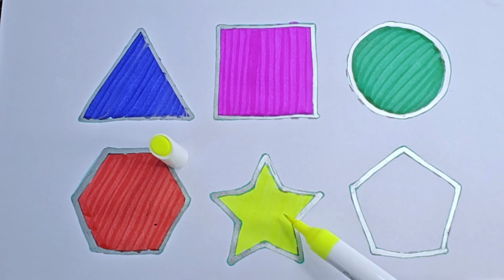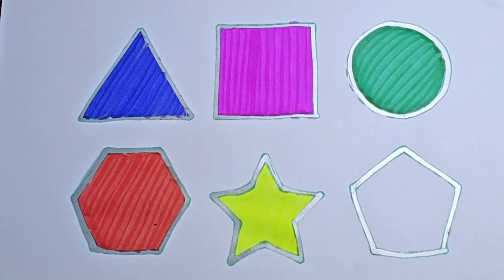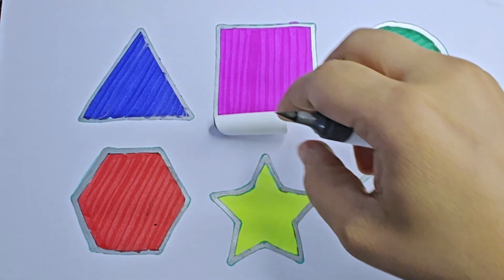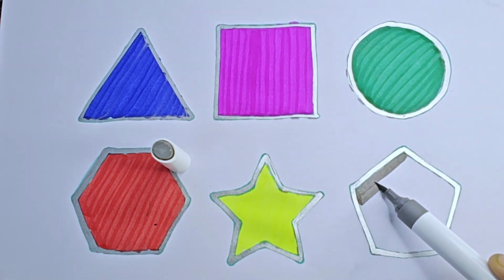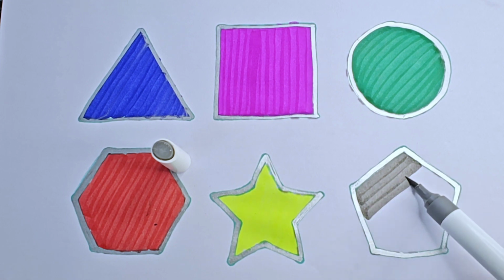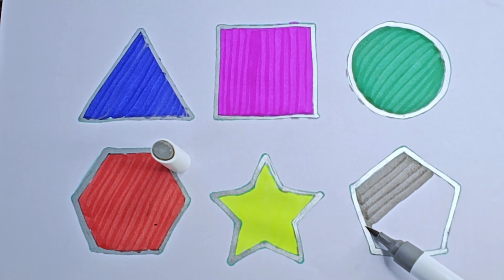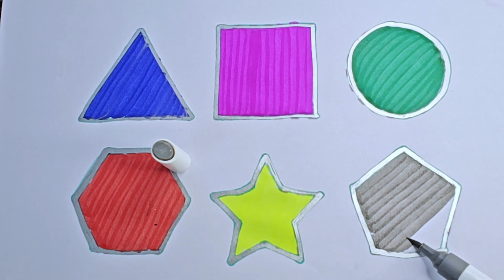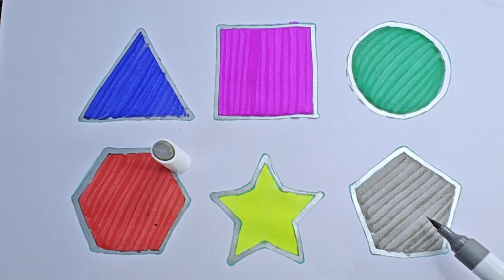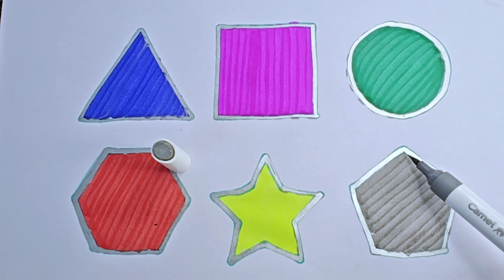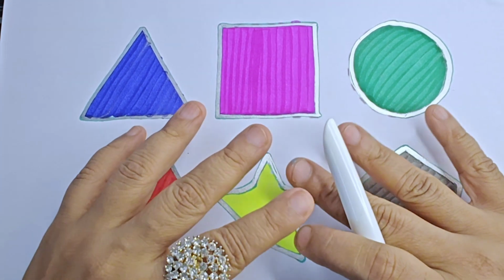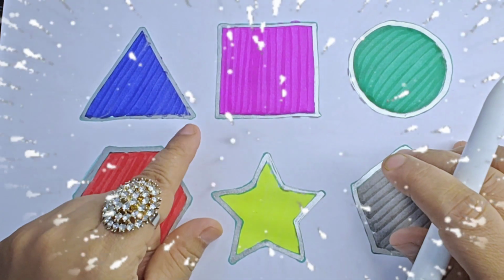It is five-pointed star. It is black color. It is pentagon and it has five sides. 1, 2, 3, 4, 5. Five sides. Kids, let us recall the shape's name and color name once again.